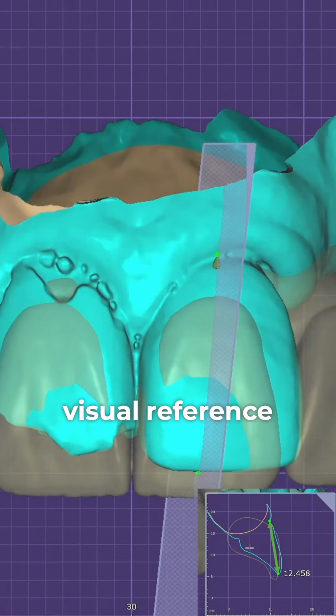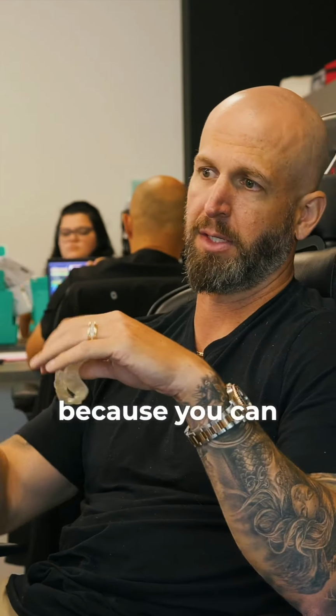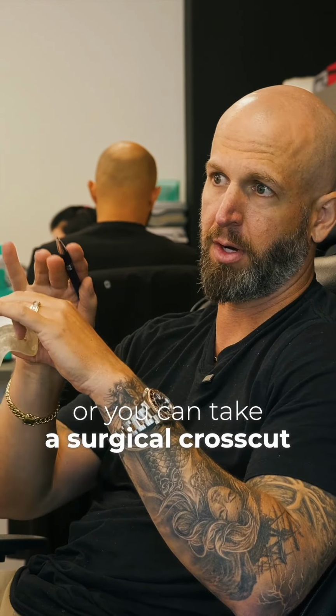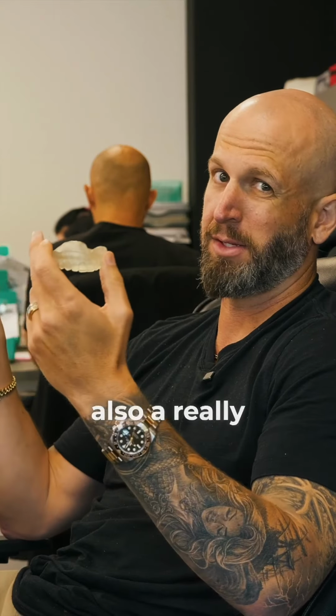Using these as visual reference points is nice because you can do a facial reflective flap, release that tissue, and then just take a pencil and mark, or you can take a surgical crosscut and mark. Having 2 existing implants is also a really good reference.